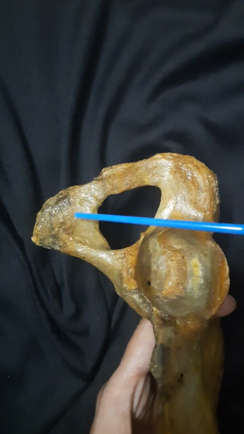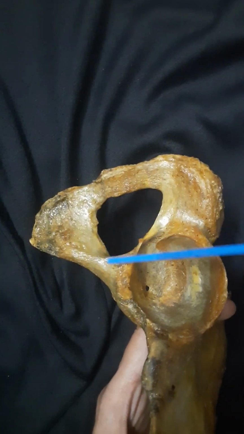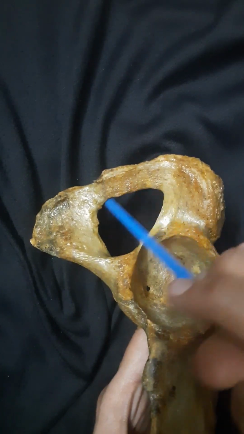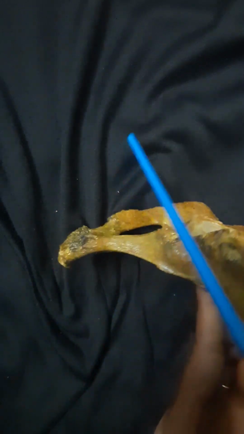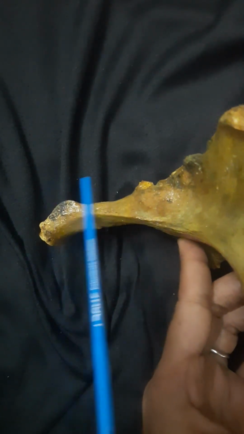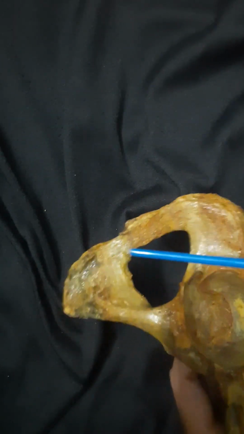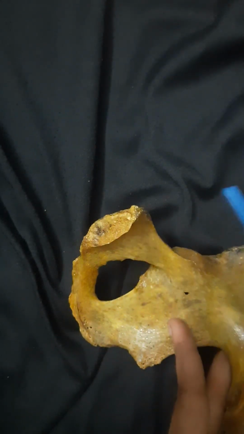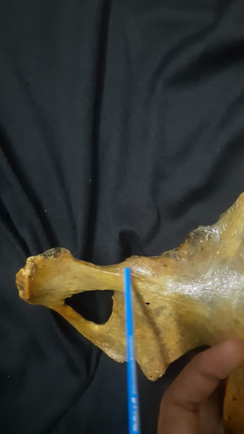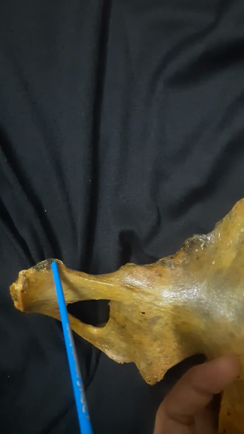Now coming to pubis, we have body of the pubis, superior ramus, inferior ramus, obturator foramen. Now coming to the body of the pubis, we have superior border, inferior border, anterior surface, posterior surface, medial surface to form pubic symphysis. The superior ramus has pecten pubis part or superior border from pubic tubercle to iliopubic eminence.